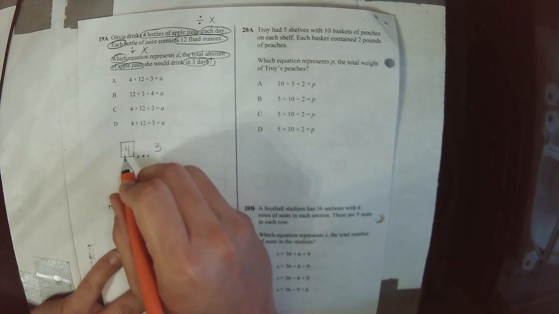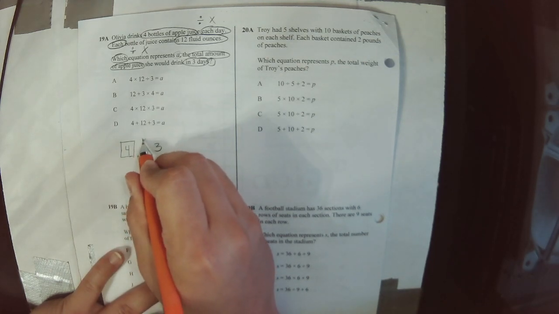Okay, 3 days. If she's going to keep drinking apple juice and drinking more and more and more, what operation should I use? Should I use multiplication or should I use division? Bradley, what do you think? Multiplication or division? Which will help me more? Multiply. I'm thinking, okay, I'm going to multiply these numbers.